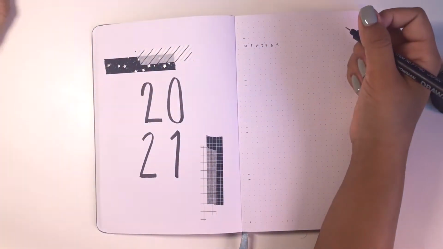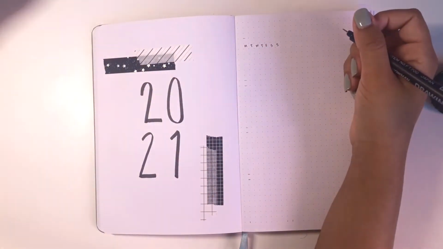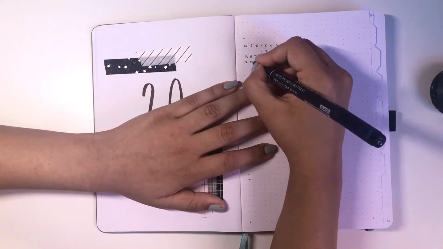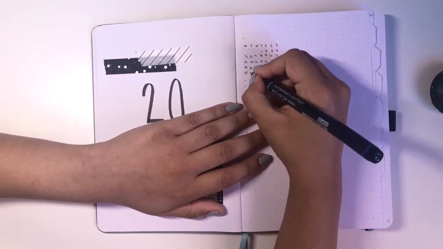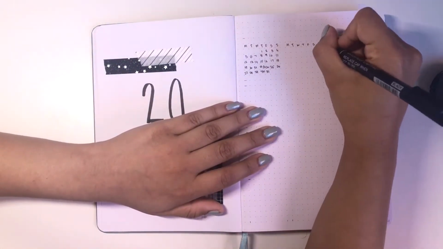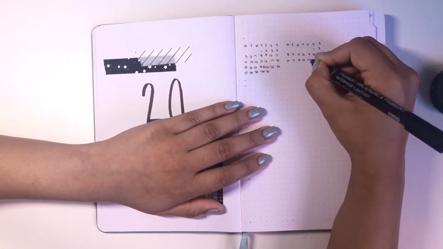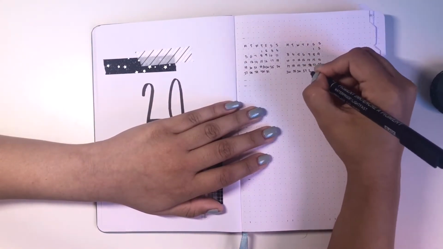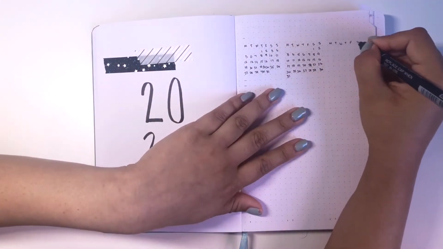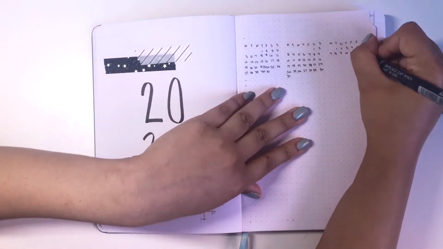Now on the left hand page I wrote just 2021. I need to go in and fix that 2021 because I don't like the look of it, but basically I just make it better looking. And then I just added some washi tape over top. On the right hand page I'm making the year at a glance page.